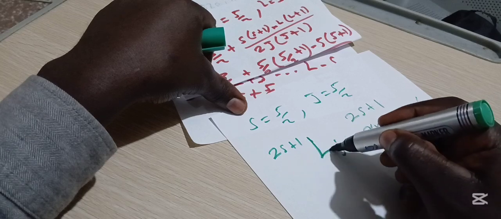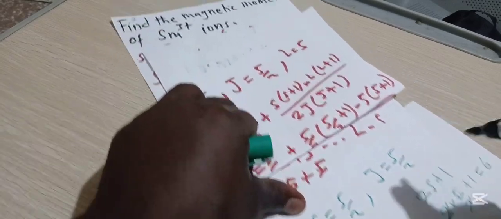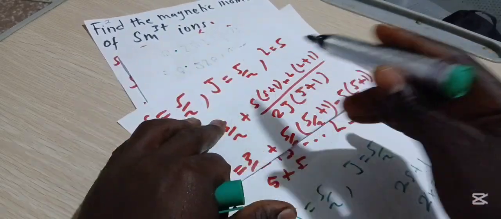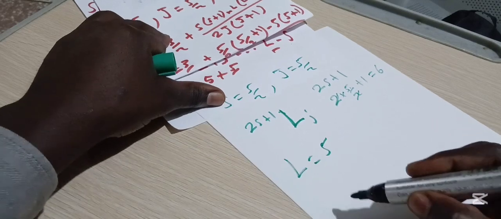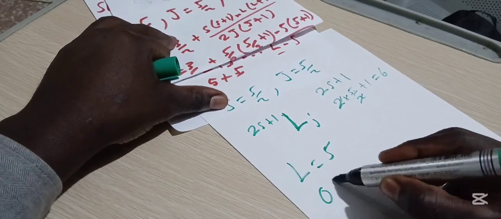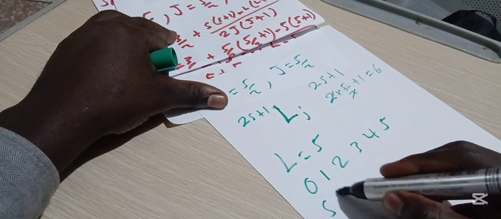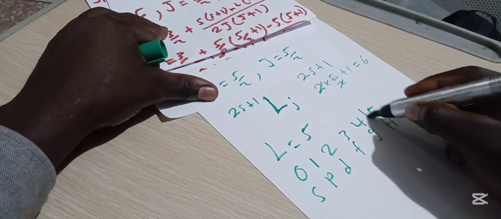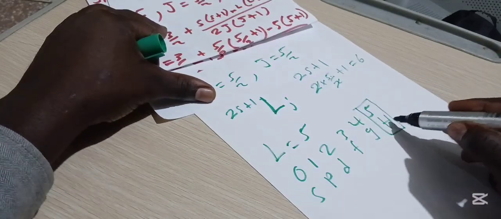So the label, how are we going to get our label? The label will come from our L value that we calculated. Don't forget this. It's somehow confusing. So we got our L calculated value to be 5. So let's start numbering from 0 to 5: 0, 1, 2, 3, 4, 5. And now S, P, D, F, G, H. So our L is at H. Then that means our label here will be H.